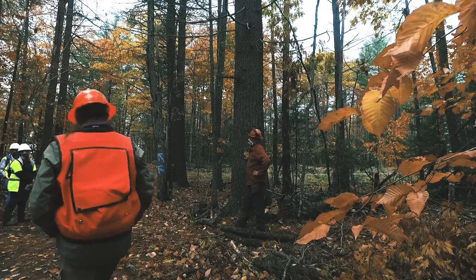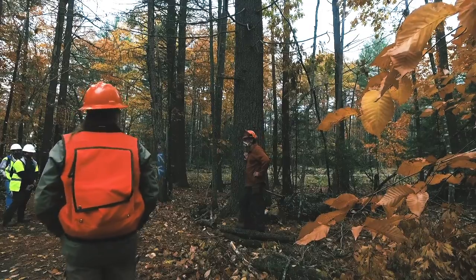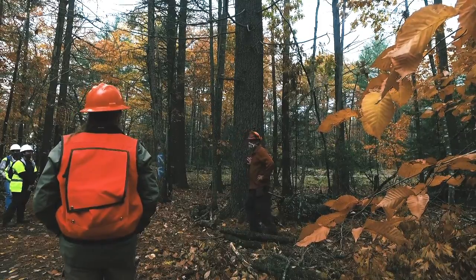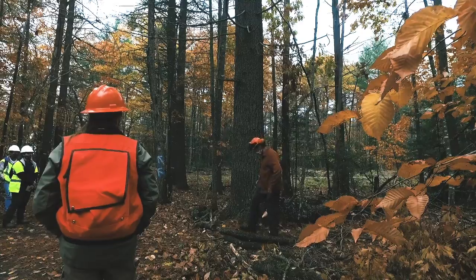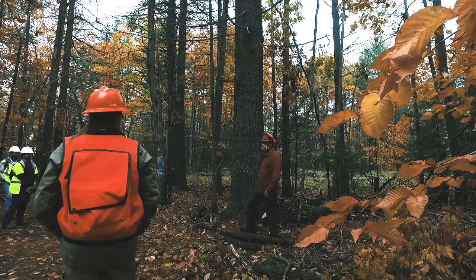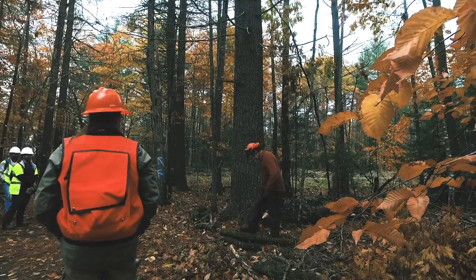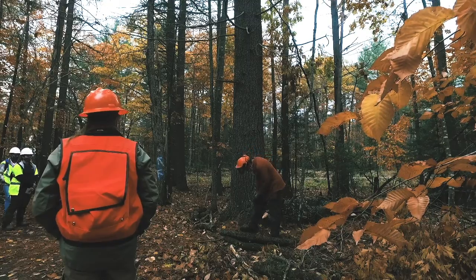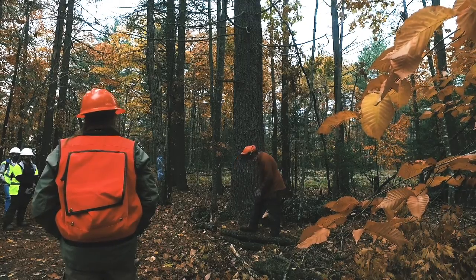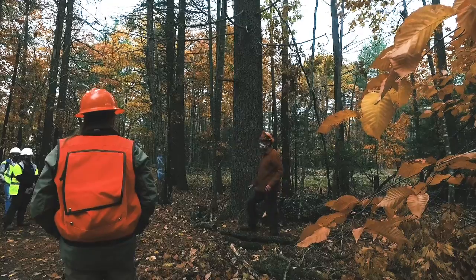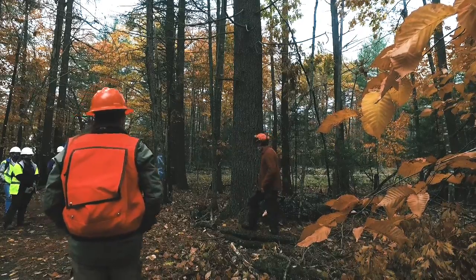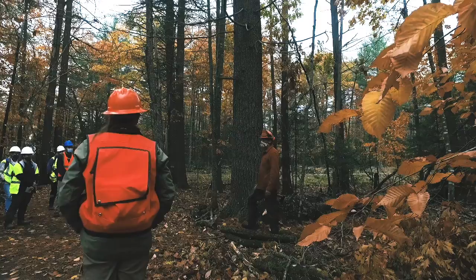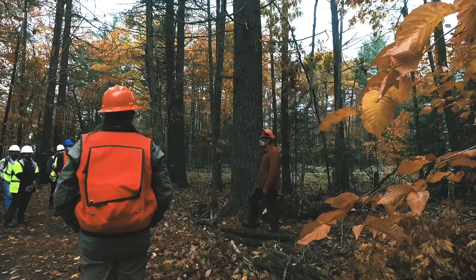So, yes, obviously there's safety gear involved. Hard hat is the bare minimum. I don't cut down a shrub in my backyard without chaps on. These things I'm wearing around here, they don't just look fabulous. They're cut resistant, not cut proof. That saw he's bringing down here will go through this at full RPM. It'll cut right through these.